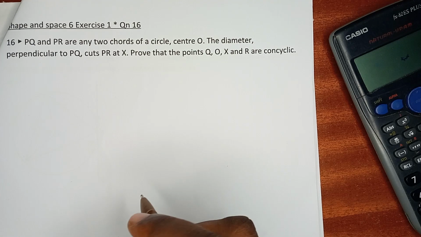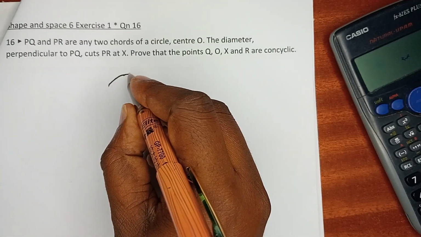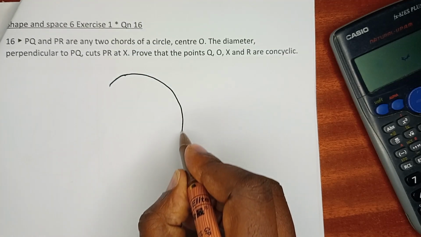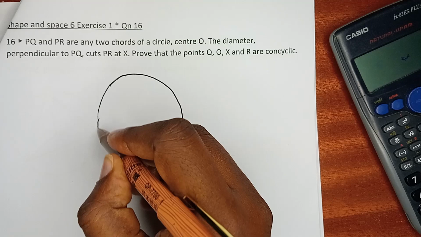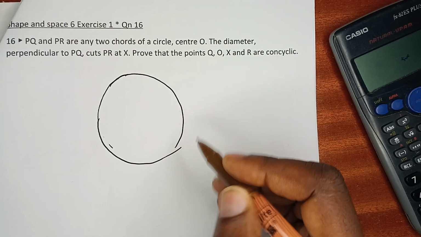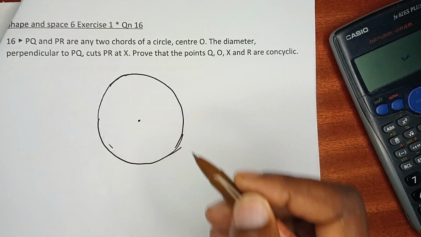Let us first of all have the circle. That is our circle. Let's have a circle that way. And there is center O.